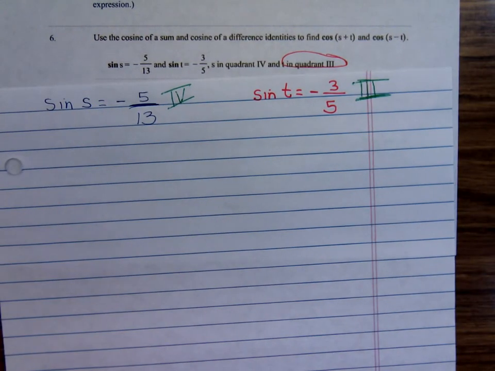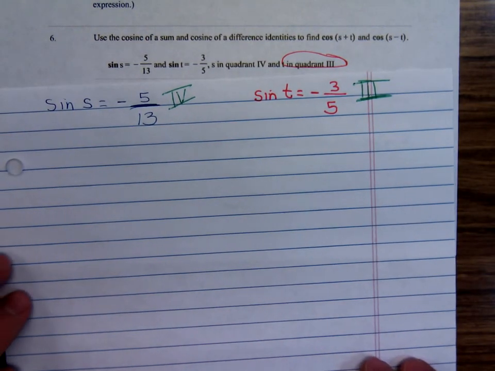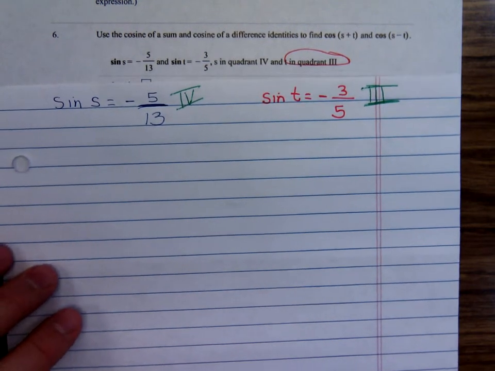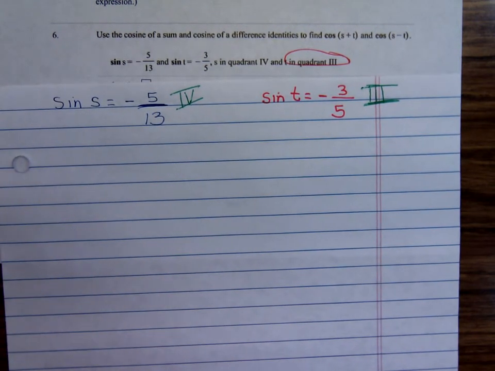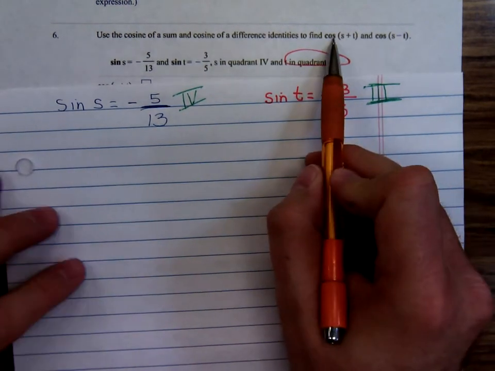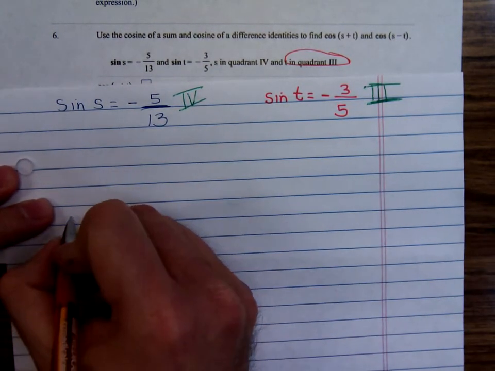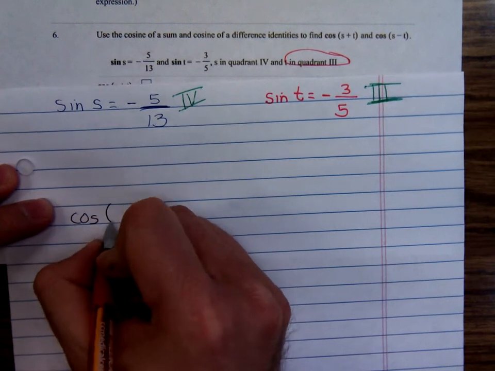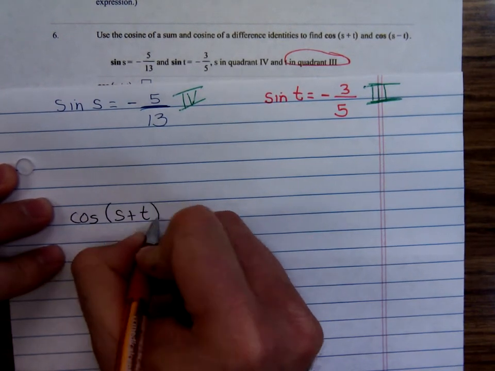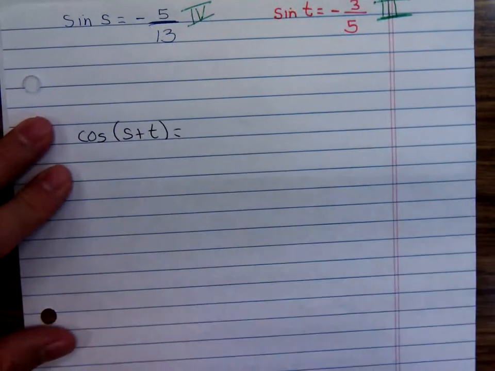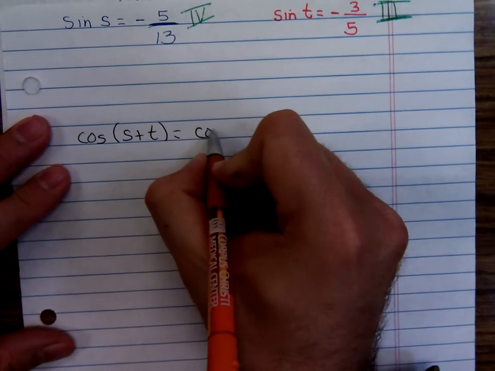Well, if we're going to find cosine s plus t or cosine s minus t, then let me skip a little room and write out what we're going to need. It says find cosine s plus t and cosine s minus t. Thinking of the identity, cosine s plus t would be, okay, what's that old pattern?